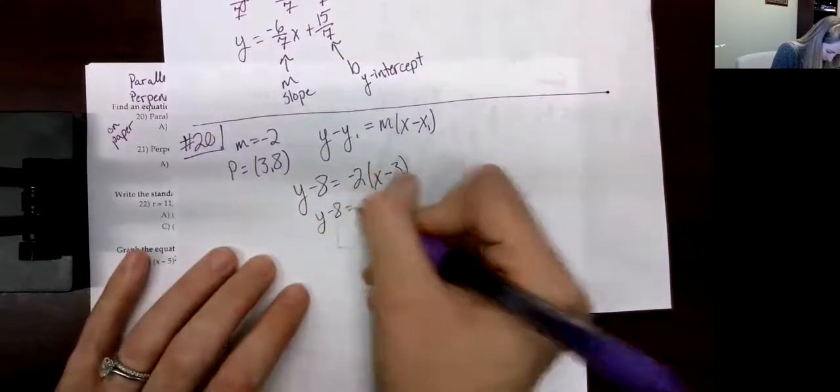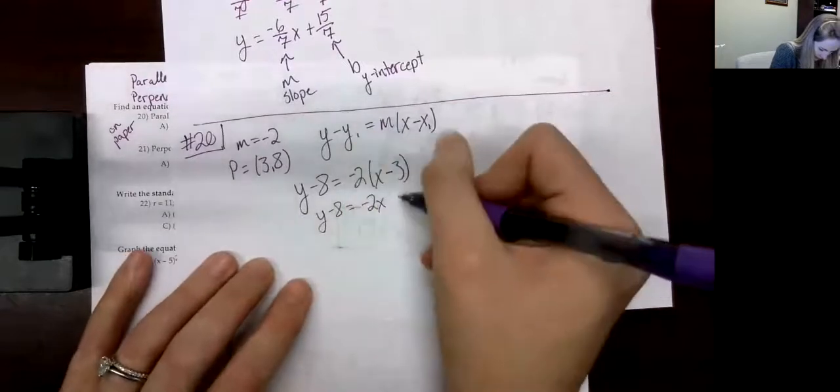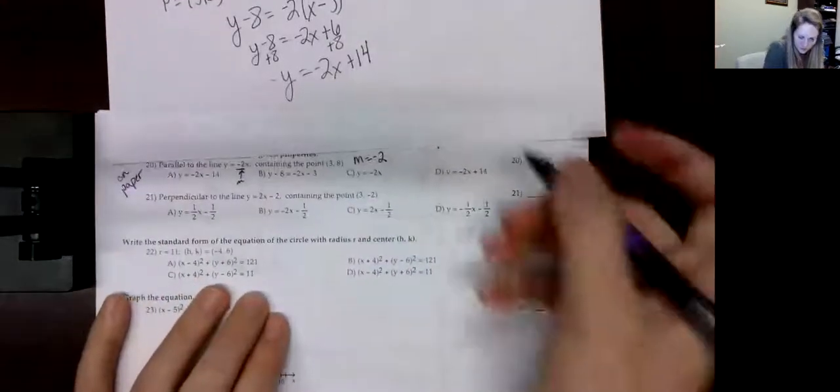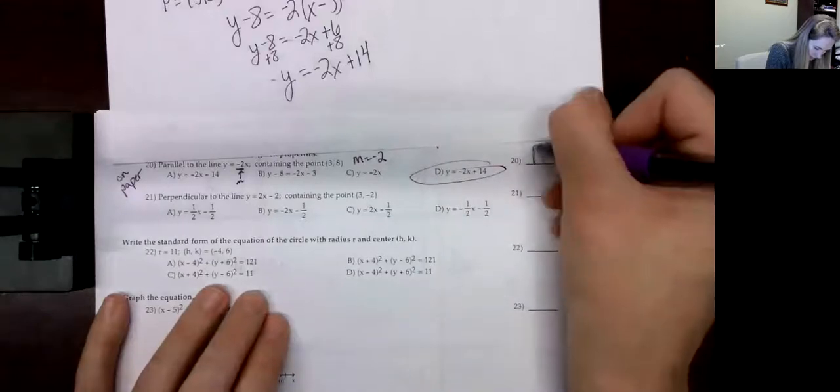Make sure I wasn't missing any negatives. So we have y subtract 8 equals negative 2x. A negative times negative is positive. And we add our 8. Negative 2x plus 14. Y equals negative 2x plus 14.